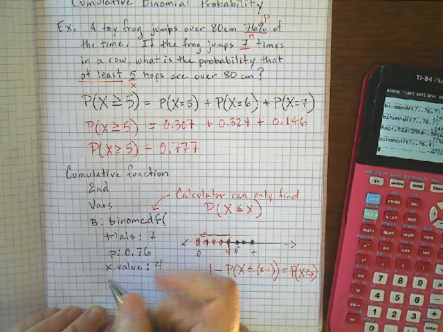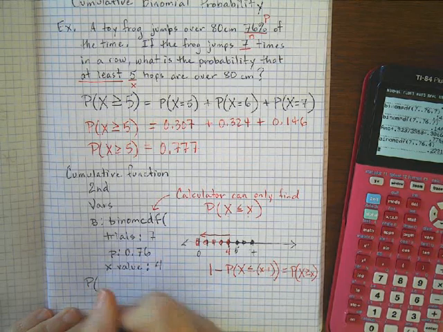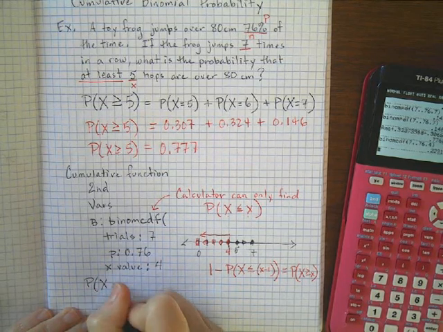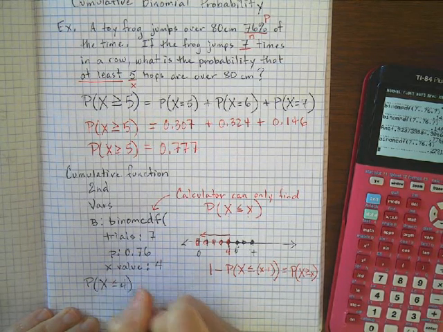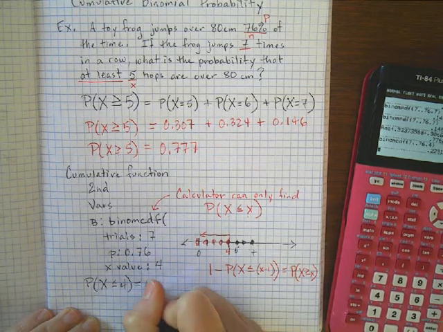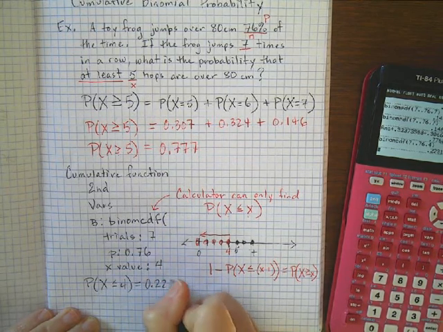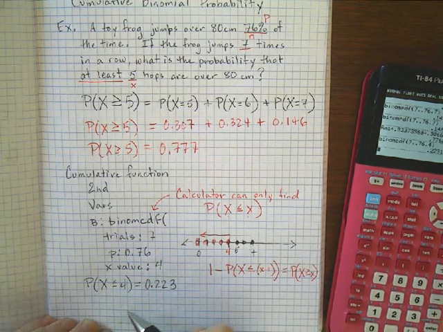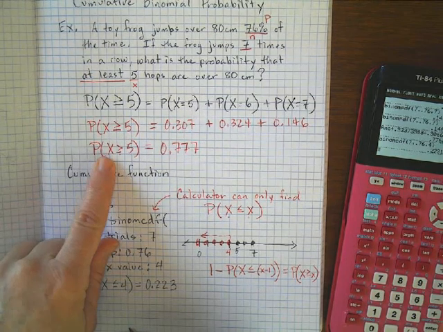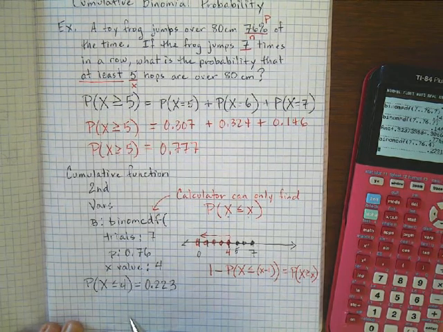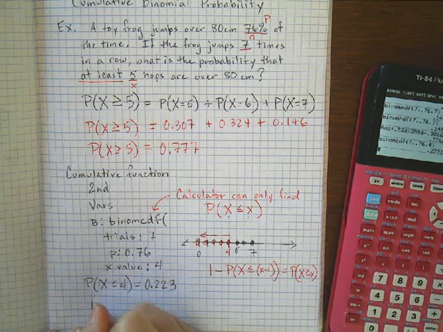Okay, so this gives me the probability of x that's less than or equal to 4 is equal to 0.223. But I want the probability that it's greater than or equal to 5, so I'm going to take that 1 and subtract this number.